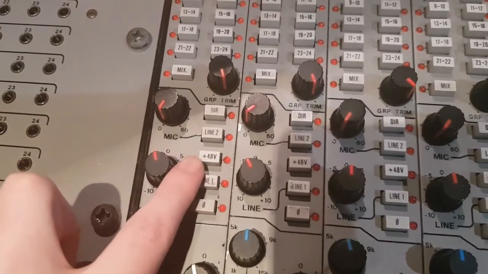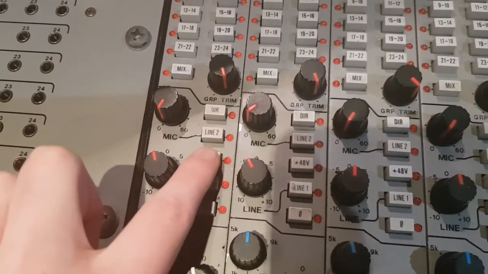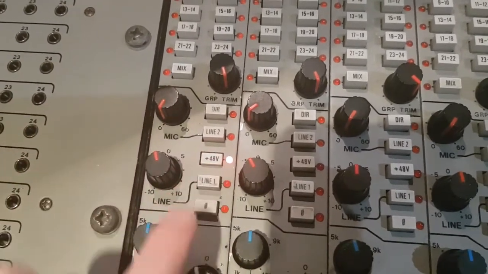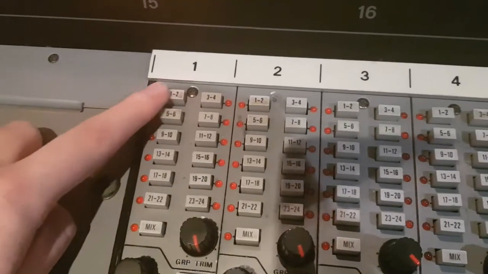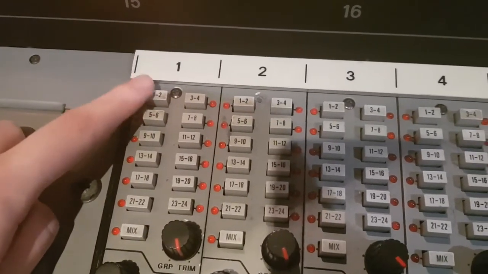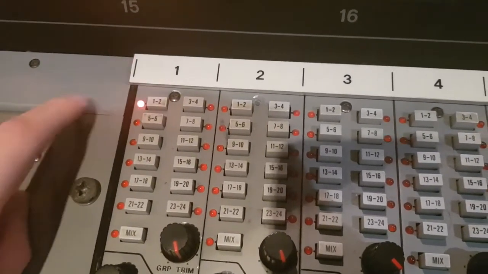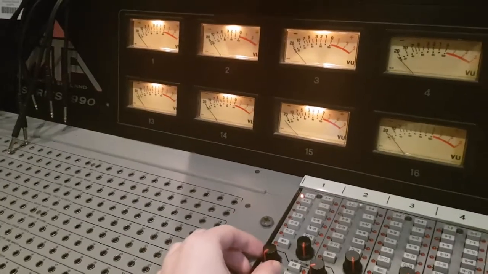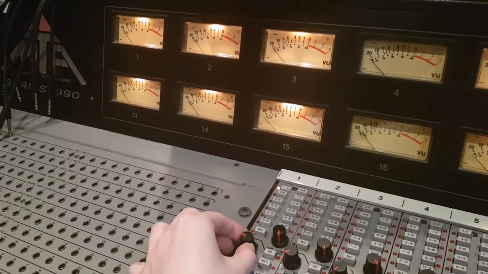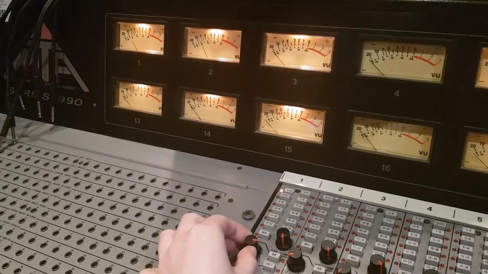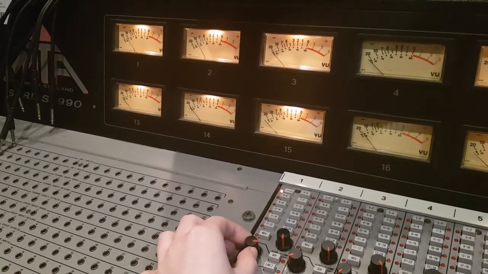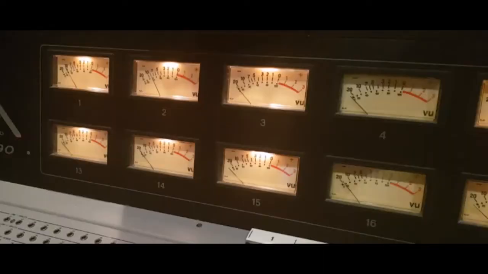Since we are using a condenser microphone, we will need to apply phantom power, which is the plus 48 volts button on the desk. Since the microphone has been plugged into channel 1, I will be pressing the channel 1 and 2 button. I will then go on to the gain pot below and add on some gain until the VU meters display a good representation of the signal level. This is important because the VU metering is used to measure power levels of audio frequency signals.